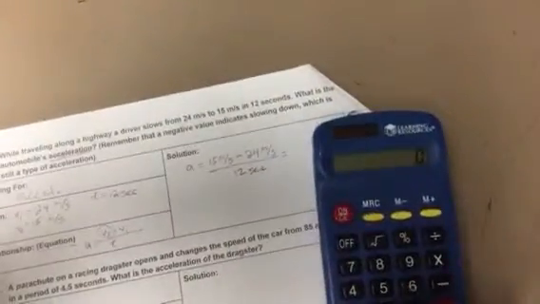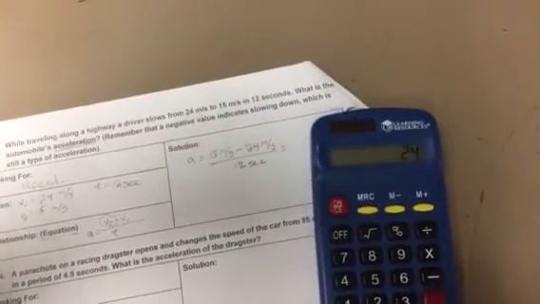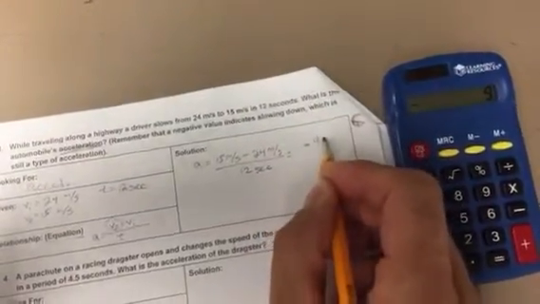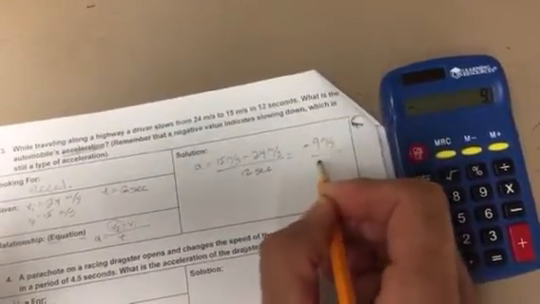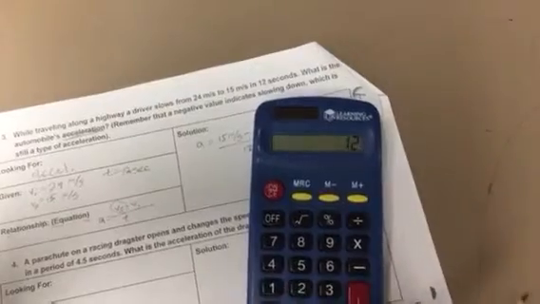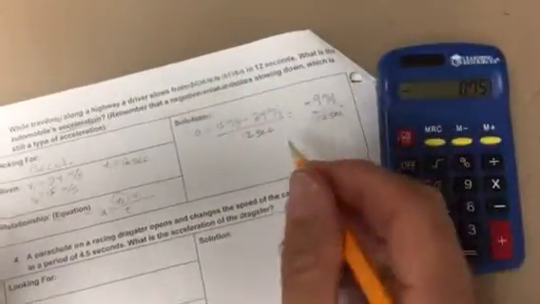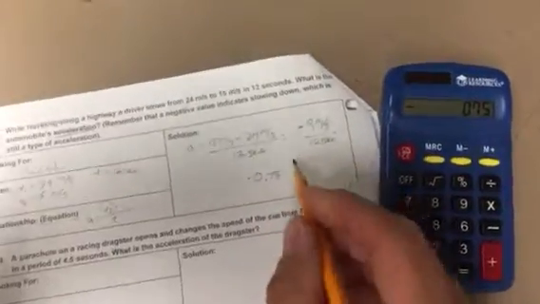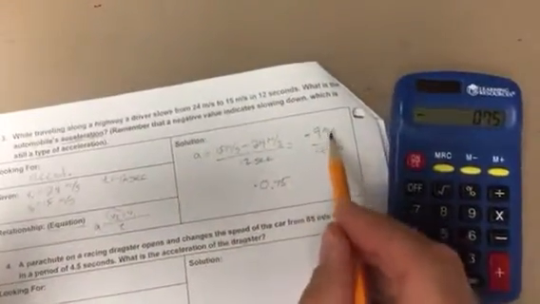15 minus 24, if I'm not a mental math person, is going to be negative 9. I'm going to have a negative 9 meters per second divided by 12 seconds, and that is totally fine here. We'll go ahead and do negative 9 divided by 12, and we get negative 0.75. And then we've got to talk about units.